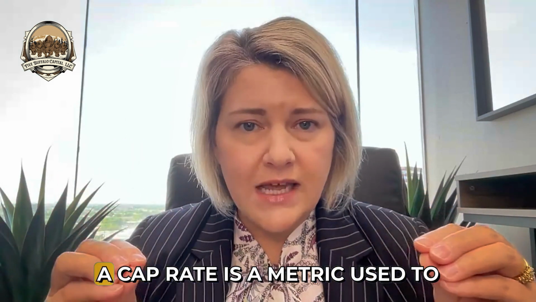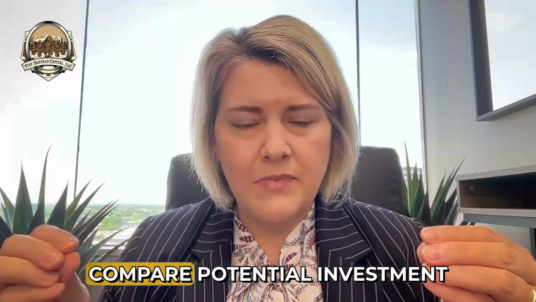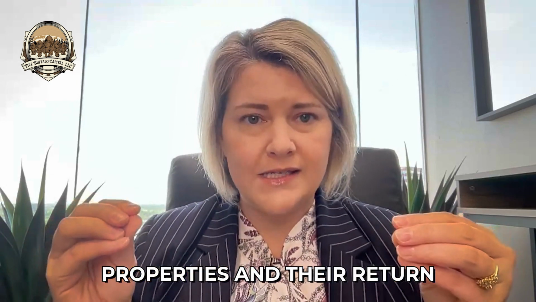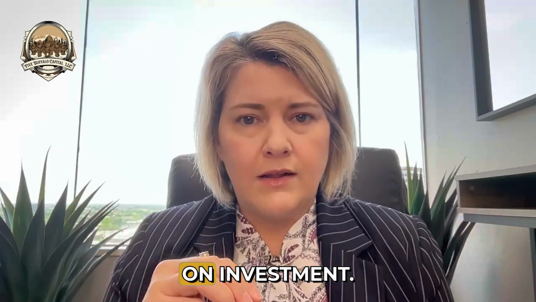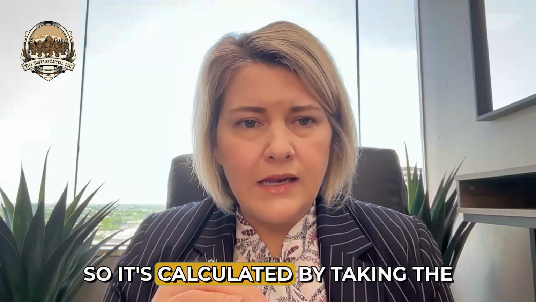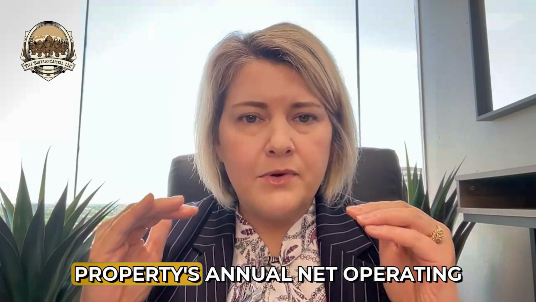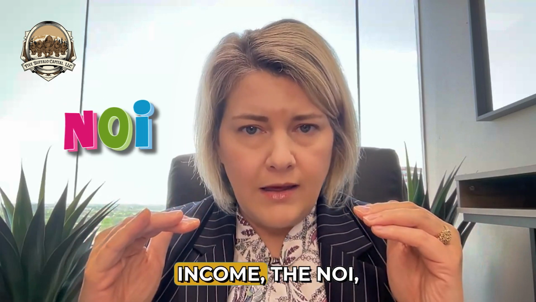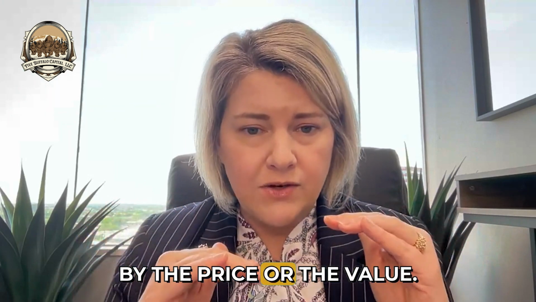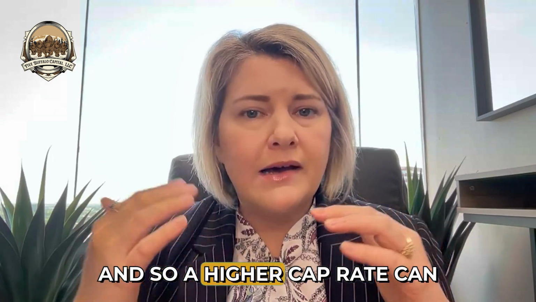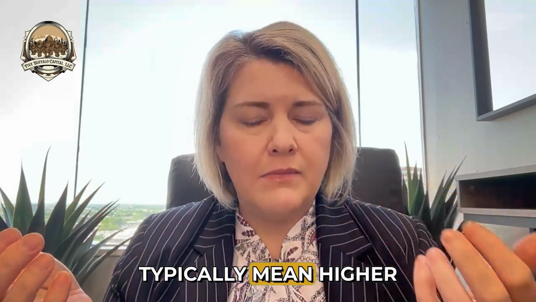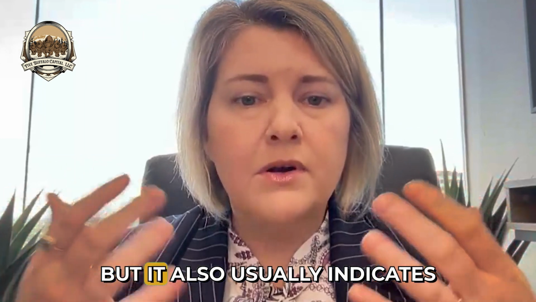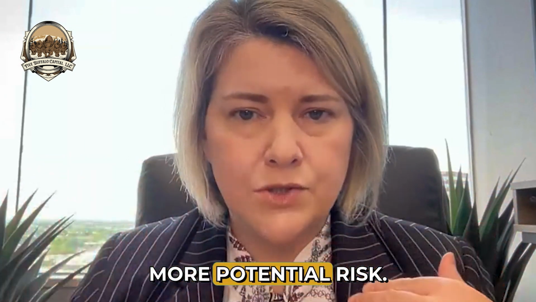So, first, a cap rate is a metric used to compare potential investment properties and their return on investment. It's calculated by taking the property's annual net operating income, the NOI, divided by the price or the value. And so a higher cap rate can typically mean higher potential returns, but it also usually indicates more potential risk.